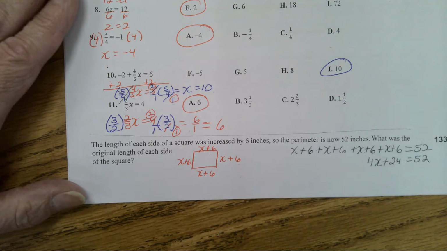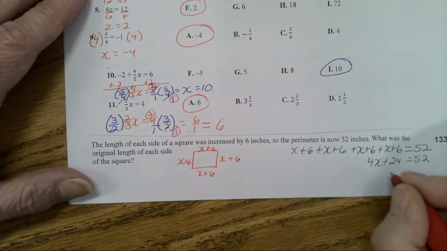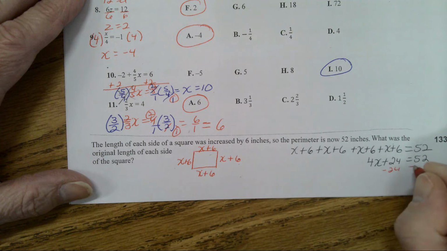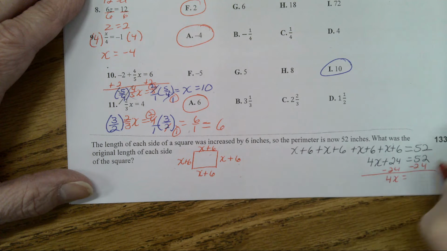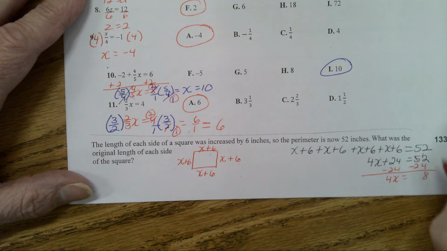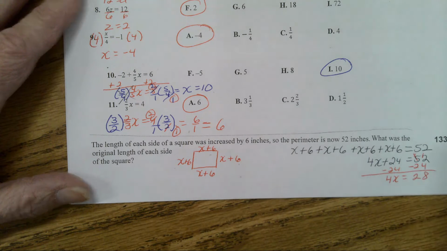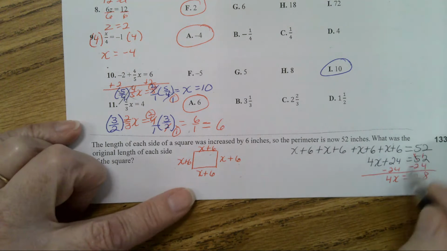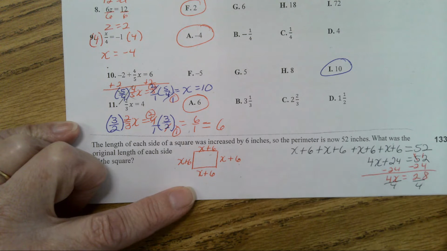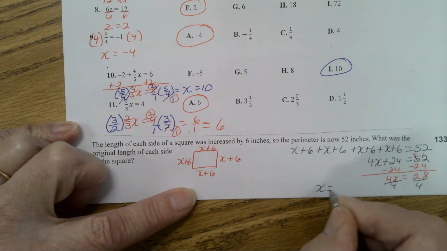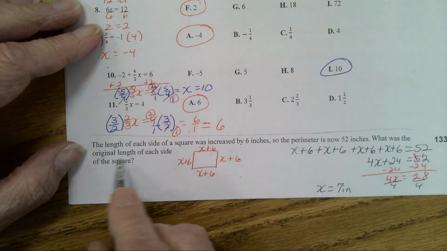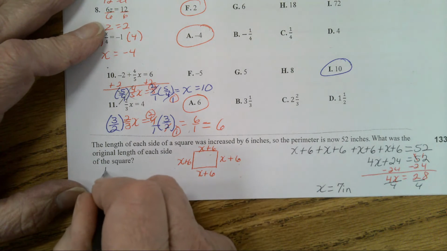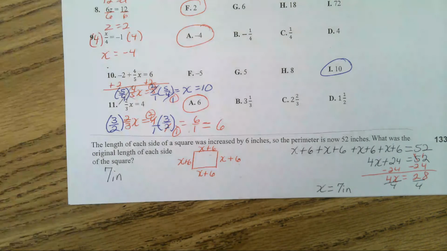Now, I subtract 24 from both sides, and I will have 4 times x equals, that turns into a 4, 28. Divide both sides by 4, and I get the answer x equals 7. So originally, what is the original length of each side of the square? 7 inches.